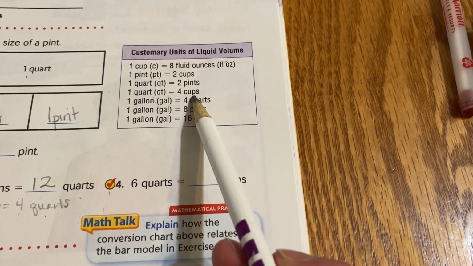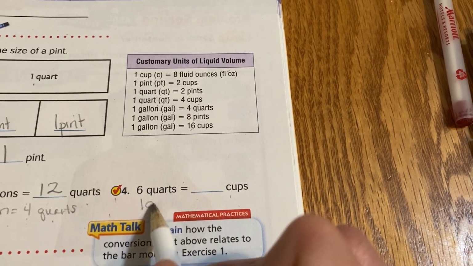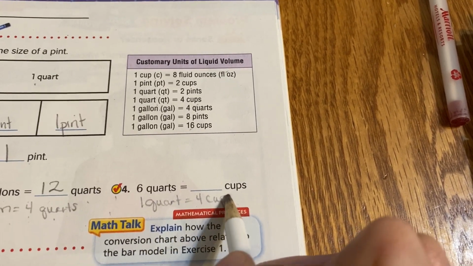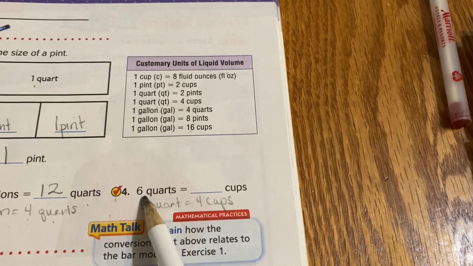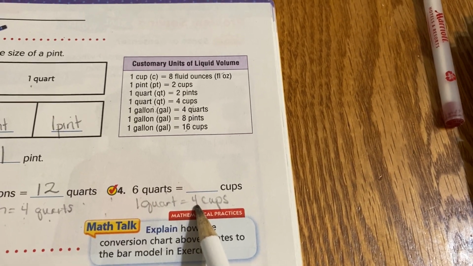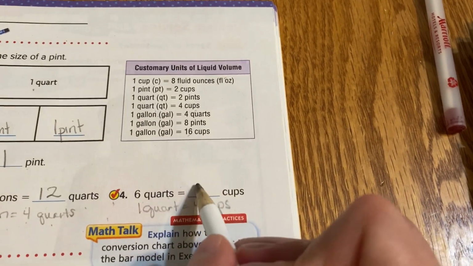Now we're comparing quarts to cups. So 1 quart is 4 cups. So how much is 6 quarts? 6 times 4, fill in the blank. 6 times 4, 24 cups.